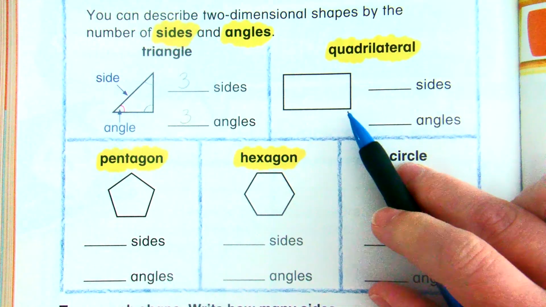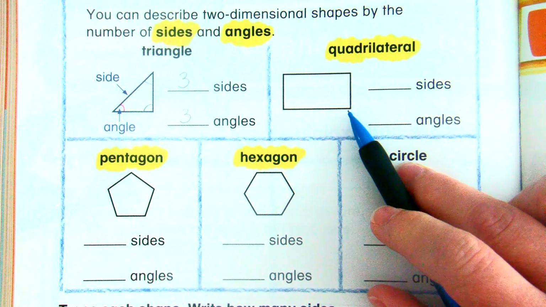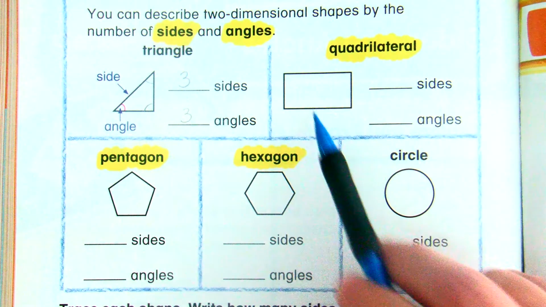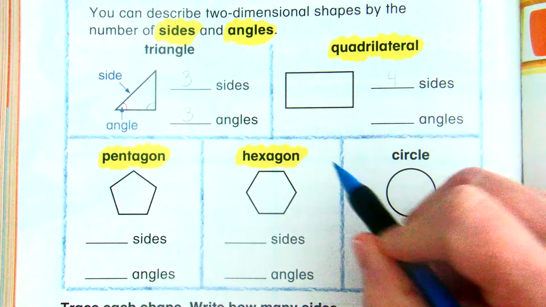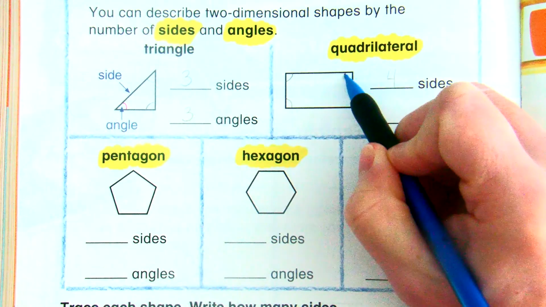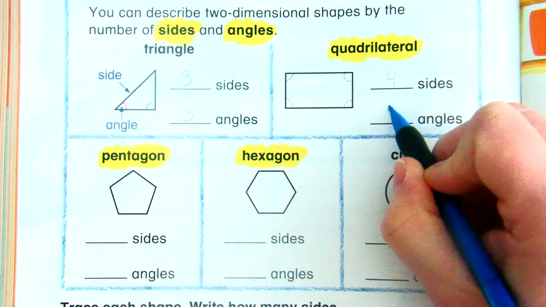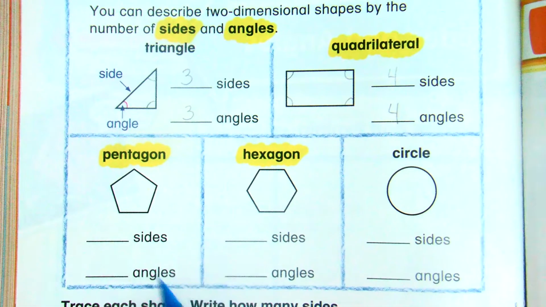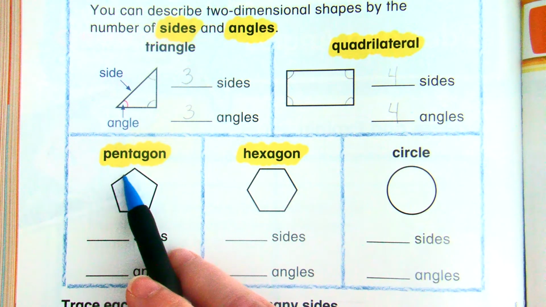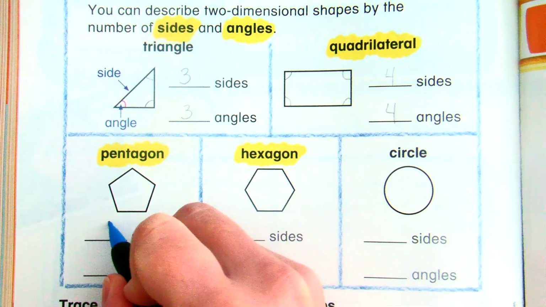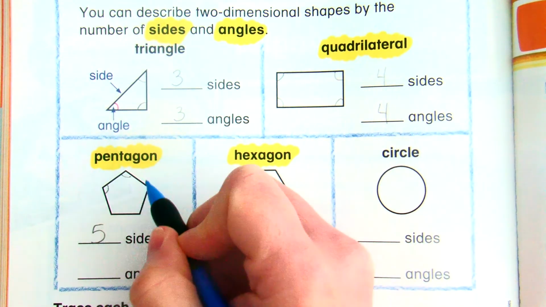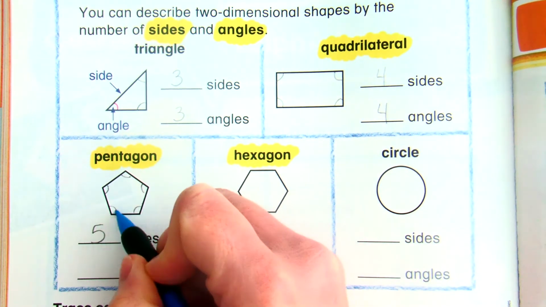Here's a quadrilateral, or more specifically, a rectangle. If we count the sides, 1, 2, 3, 4 sides. And we count the angles where the 2 lines come together. We have 1, 2, 3, 4 angles. This is a pentagon, so let's count the sides. 1, 2, 3, 4, 5 sides. And the angles. 1, 2, 3, 4, 5 angles.